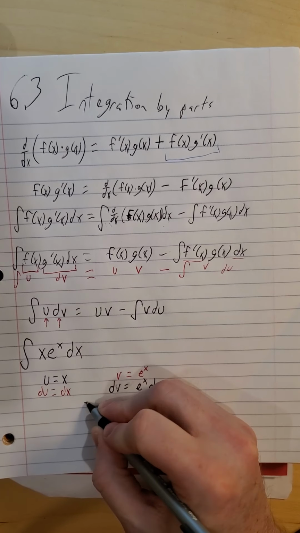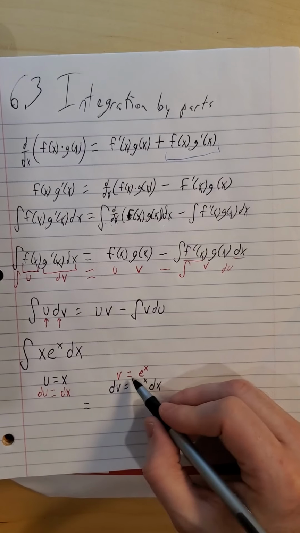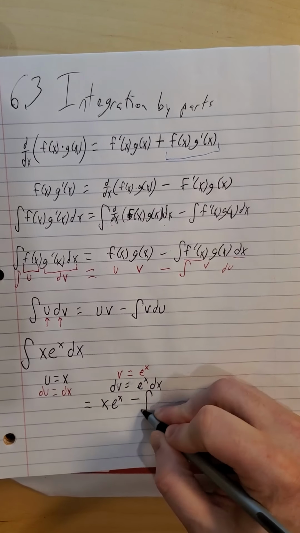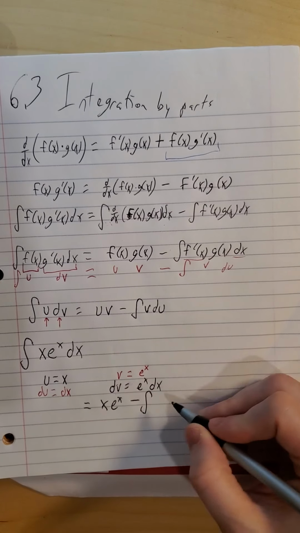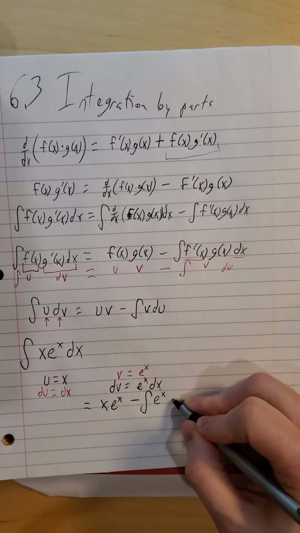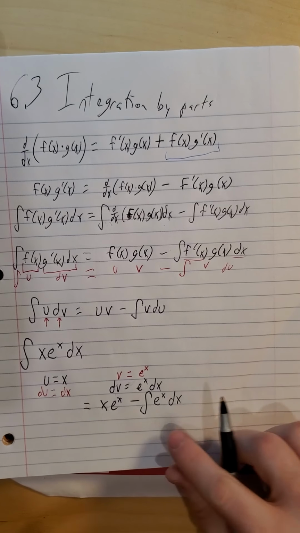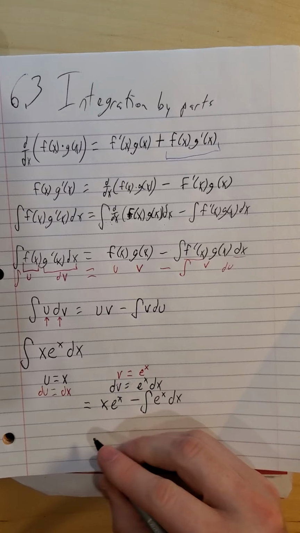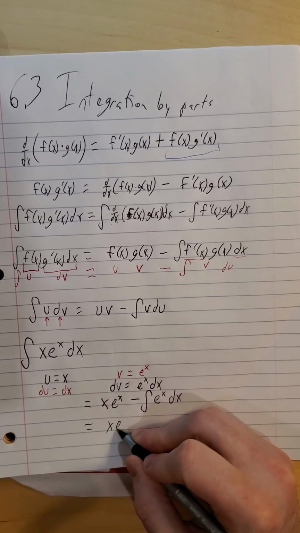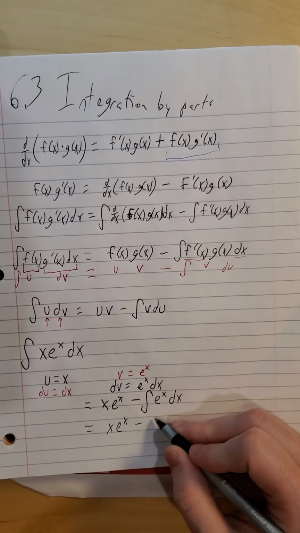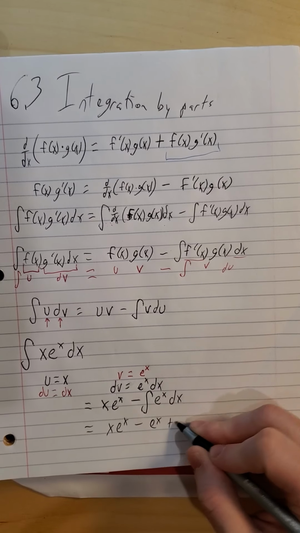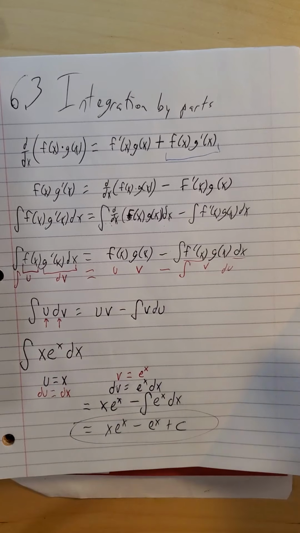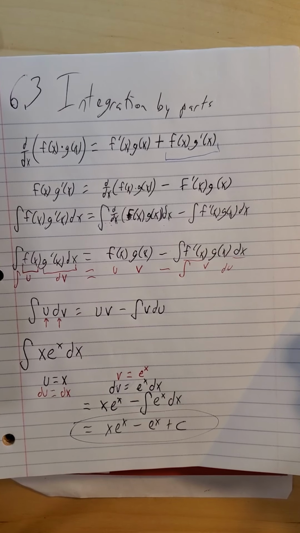Now we can say that this is u times v, so x times e to the x minus integral of v times du, so e to the x times dx. Now notice what that did for us. That gave us a much simpler integral. I'll hang on to this x e to the x. Antiderivative of e to the x is e to the x plus c. And that's our integral for x e to the x dx.